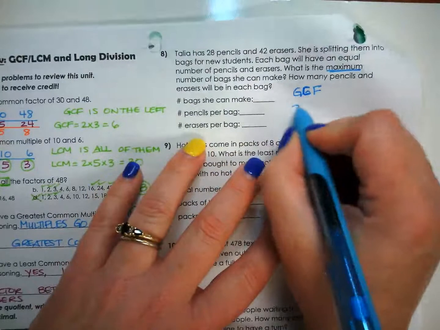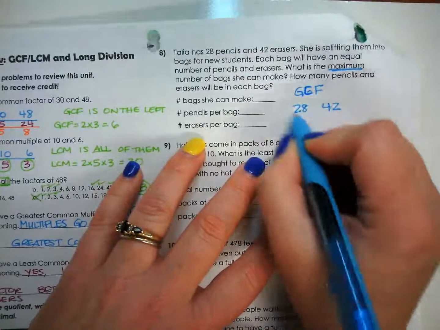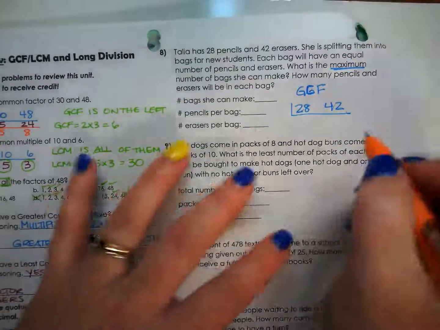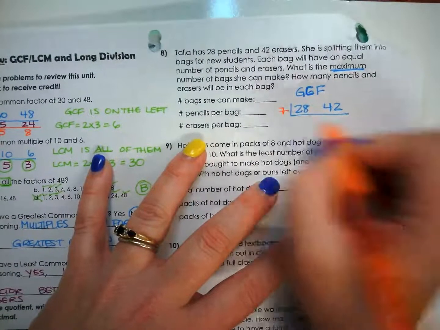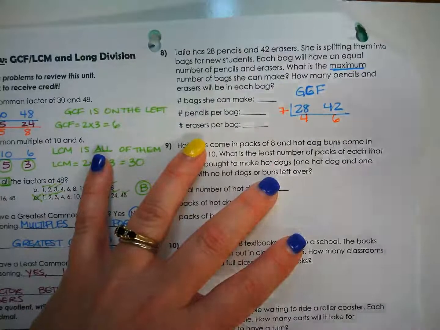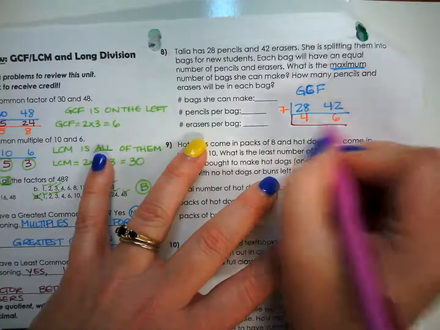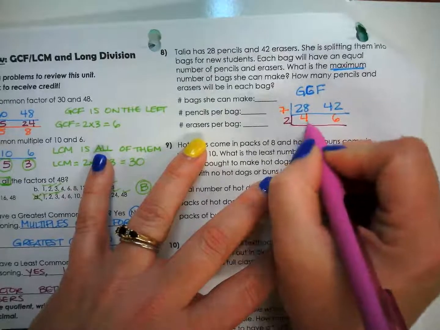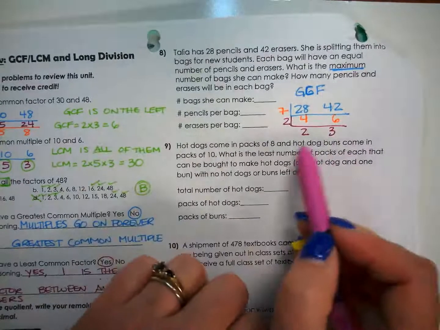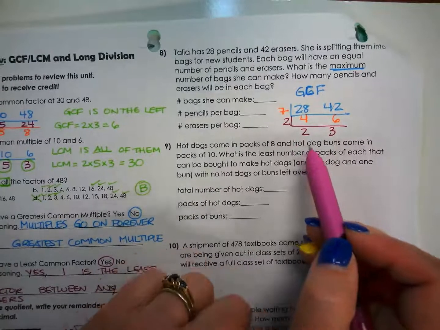So we take 28 and 42, and we put them on a sled. And what number goes into both 28 and 42? Well, I know 7 does. That leaves me with a 4 and a 6. And 4 and 6 still share a common factor because they're both even. So I'm going to pull out a 2. 2 goes into 4 2 times and into 6 3 times. Now I'm done because 2 and 3 don't share any factors other than 1.